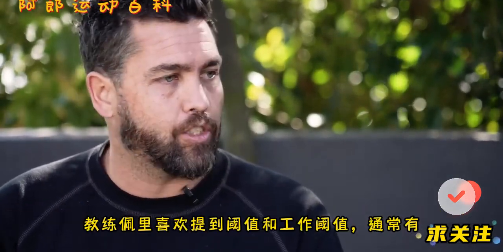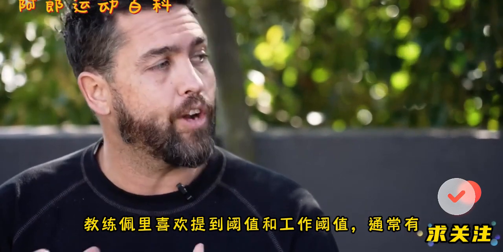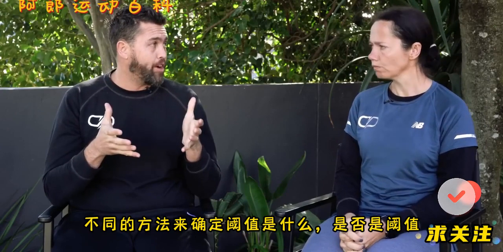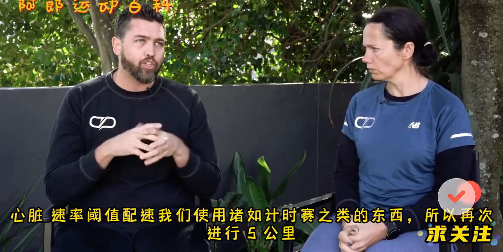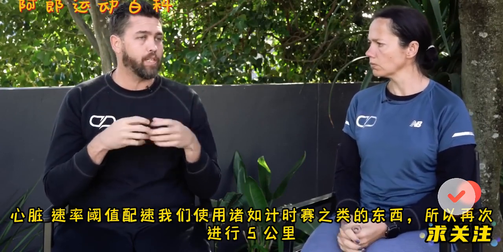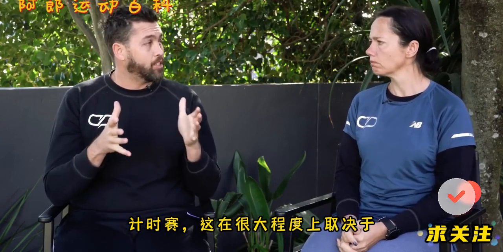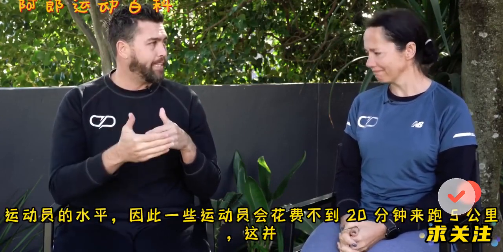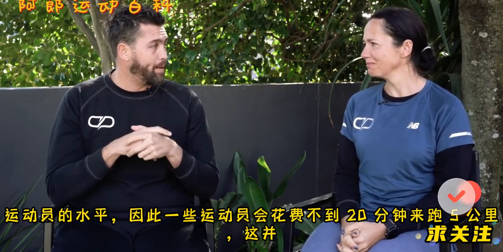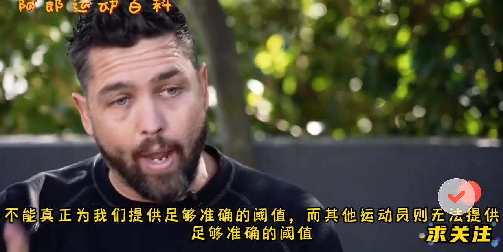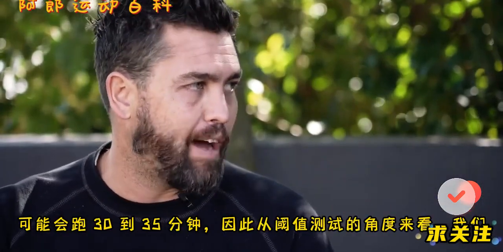We at Coach Parry like to refer to threshold and work off threshold often. There are different ways of determining what threshold is, whether that's threshold heart rate or threshold pace. We use things like a time trial, so a 5K time trial. Again, it's largely dependent on the level of athletes. Some athletes will take sub 20 minutes to run 5Ks, and that doesn't really give us an accurate enough threshold, whereas other athletes might run a 30, 35 minute.